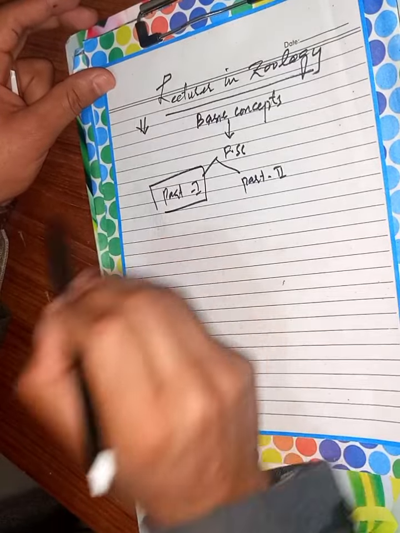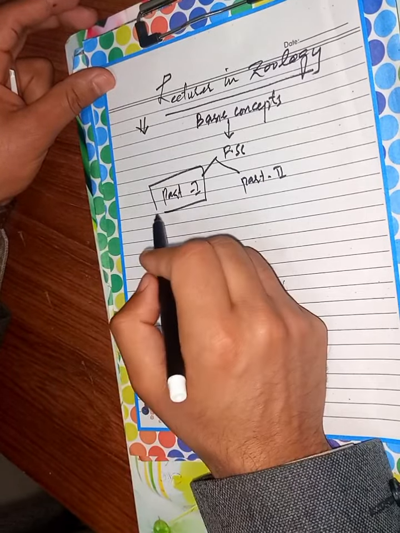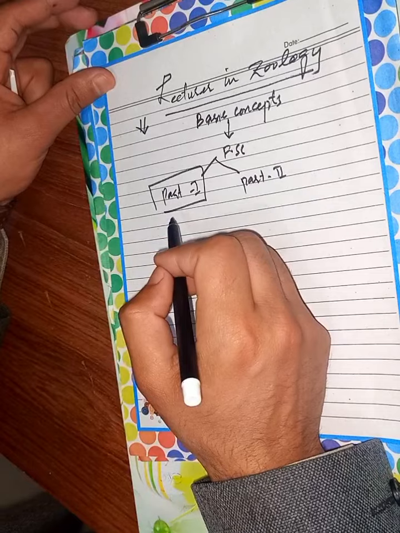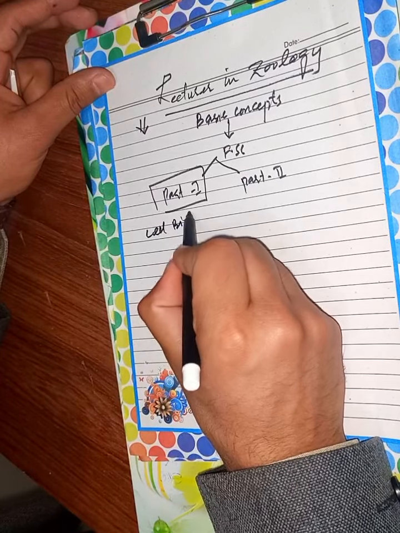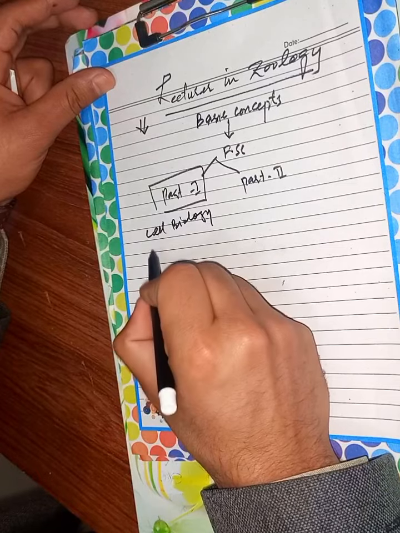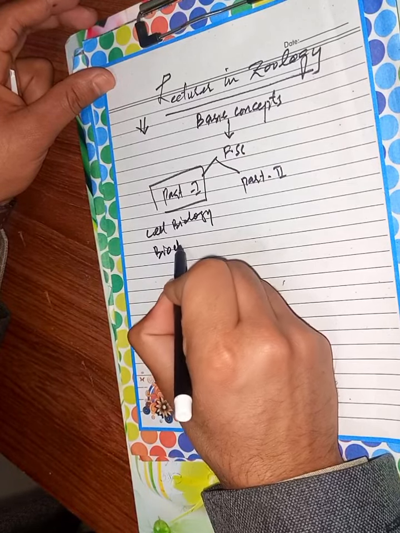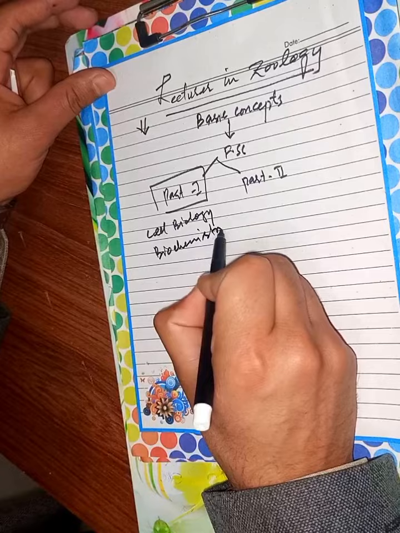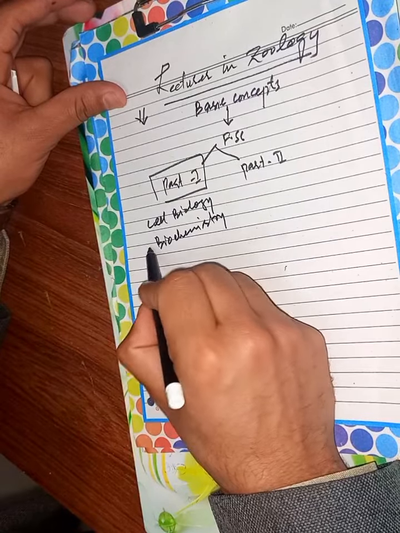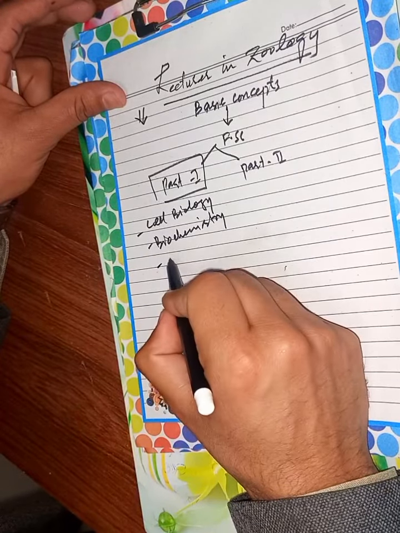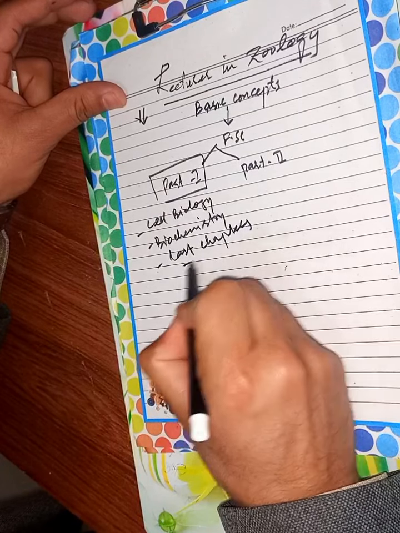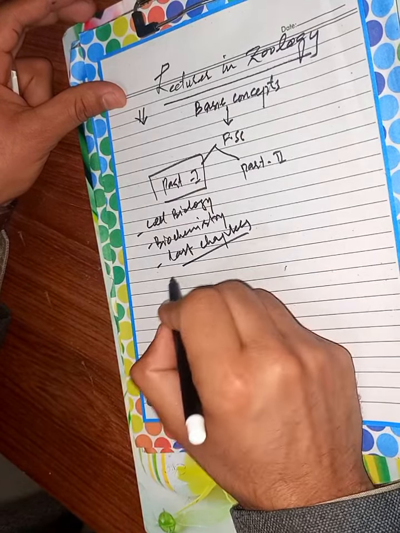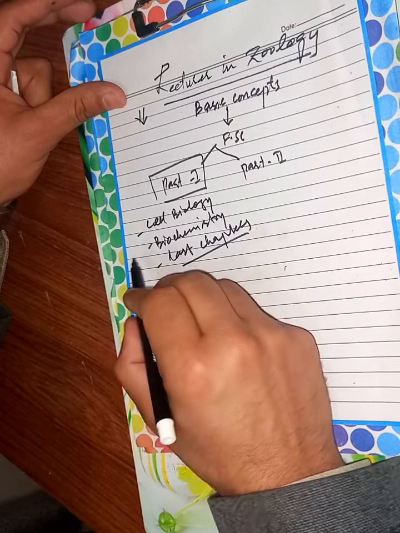In part one, some chapters are more important and more related to the zoology portion, for example cell biology, similarly biochemistry, and the last chapters, which are mostly systems, including immunity and all that.